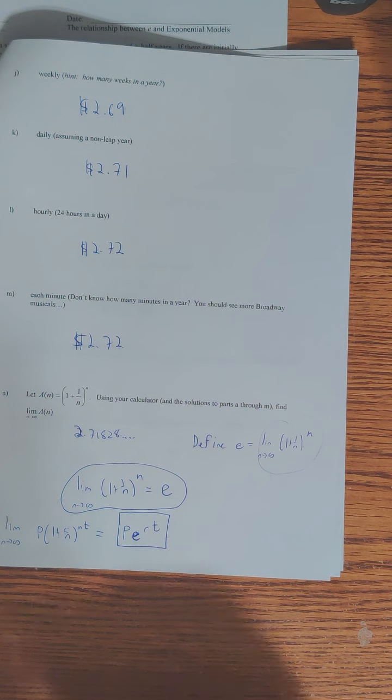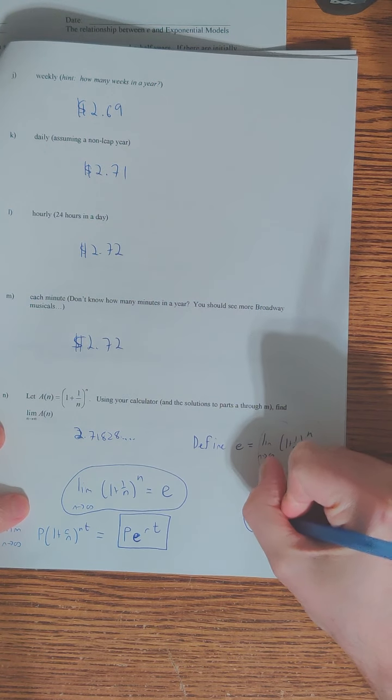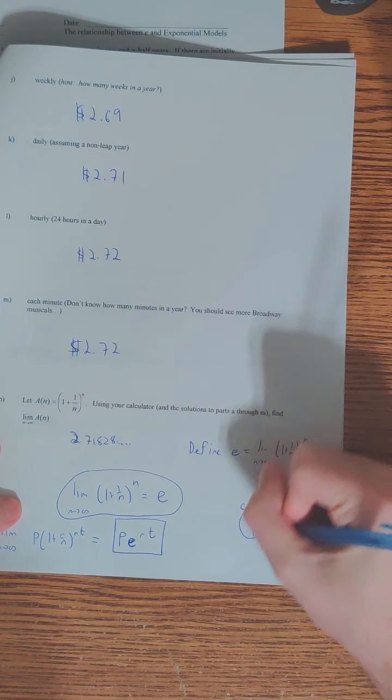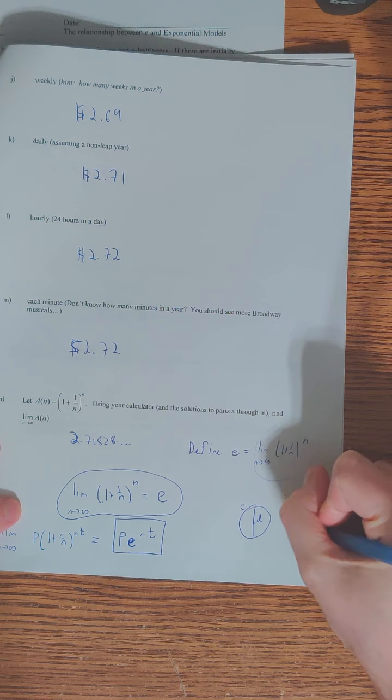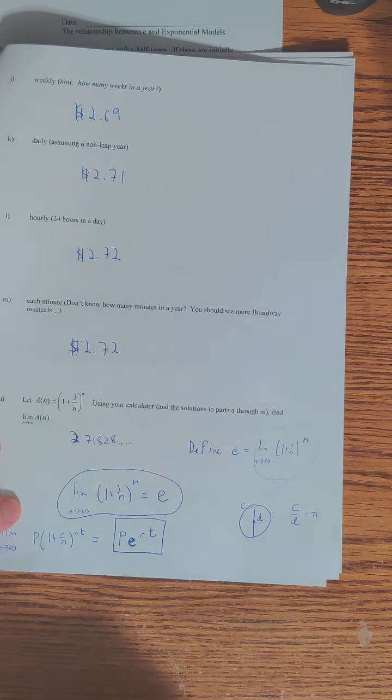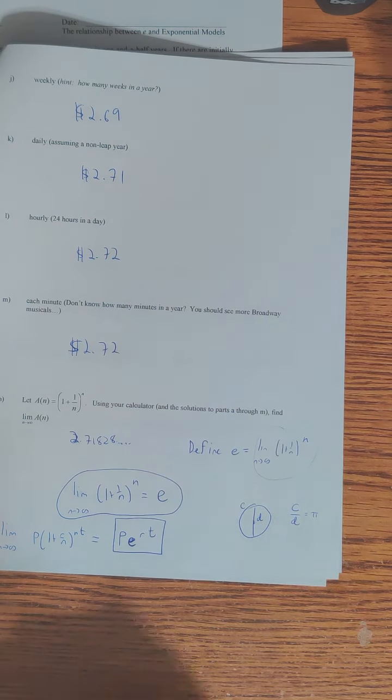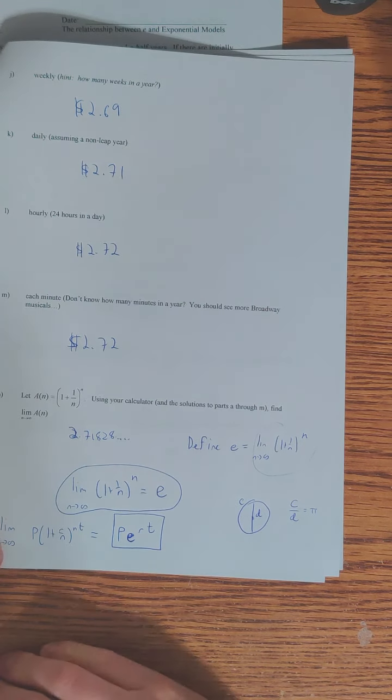Let's call it E. In the same way, when you're dealing with a circle, I need to know how many times this diameter fits into this circumference. That is a very important number. Let's call it pi, whatever that number is. Same thing, E is just whatever this number is. And that's how it's defined.